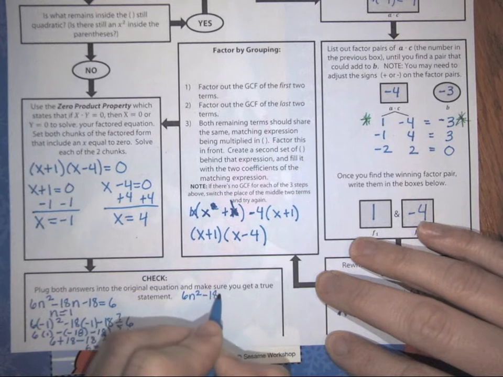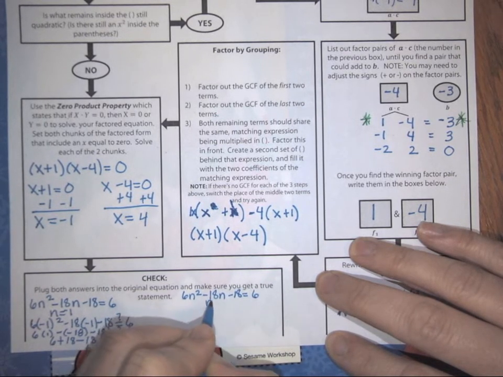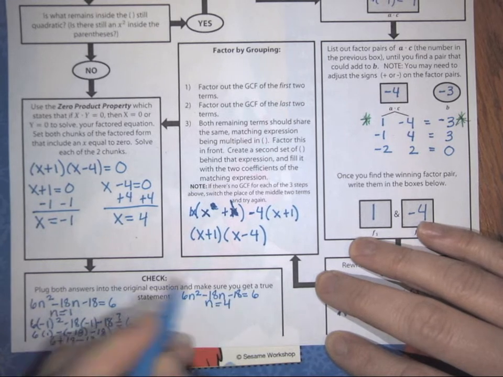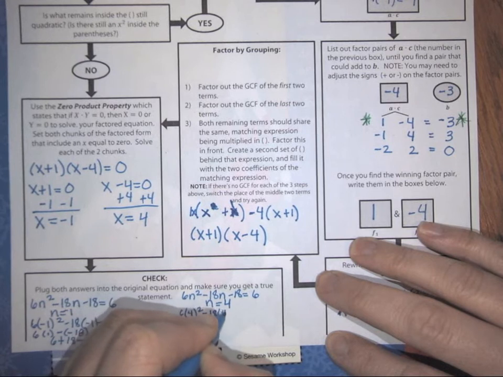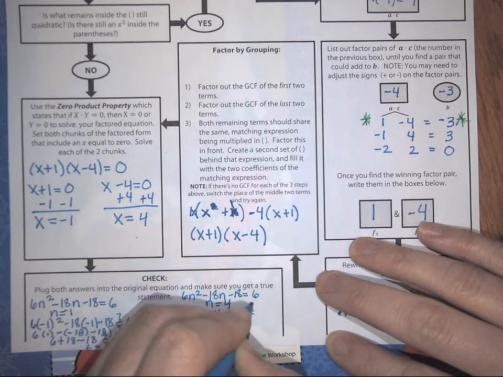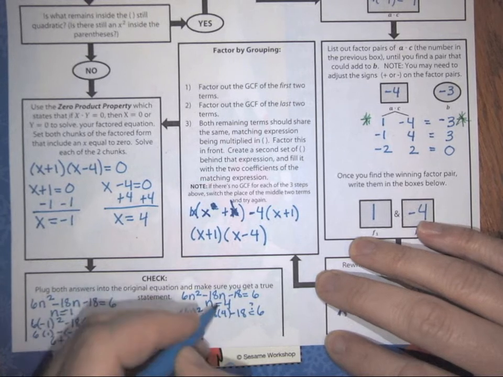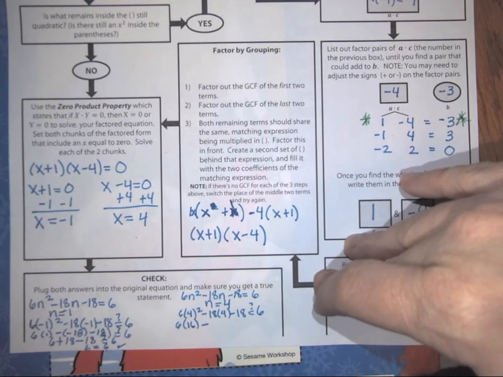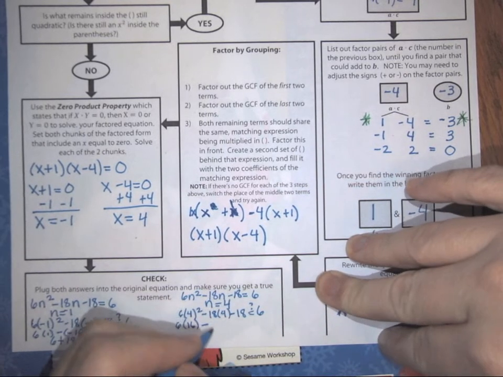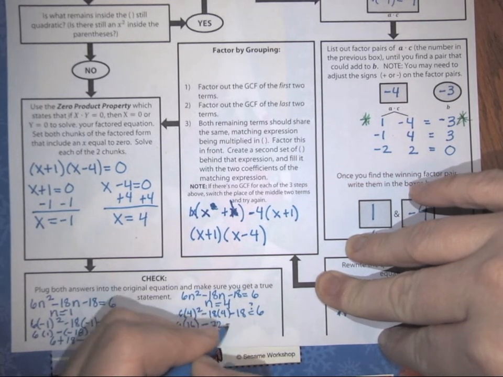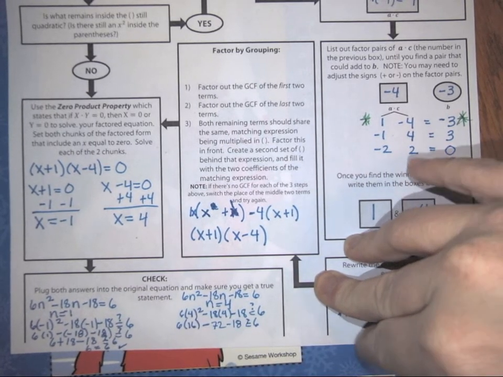Now I'll try my other value. 6n squared minus 18n minus 18 equals 6. I'm checking for n equal to 4. 6 times 4 squared minus 18 times 4 minus 18. Is that going to equal 6? So I'll get 6 times 16, which is 96, minus 18 times 4, which is 72, minus 18. Is that going to equal 6? And I have a little question mark here because I'm checking my work.